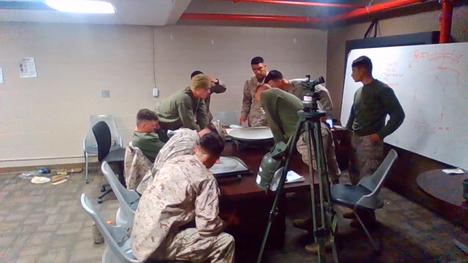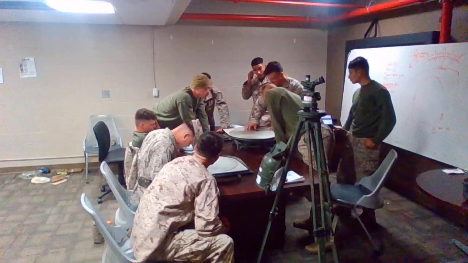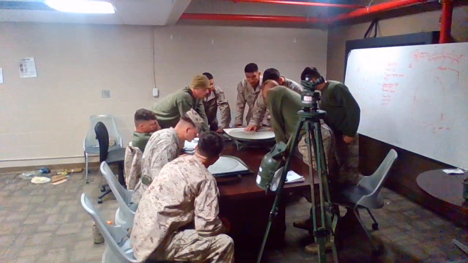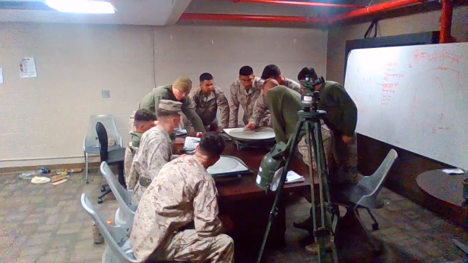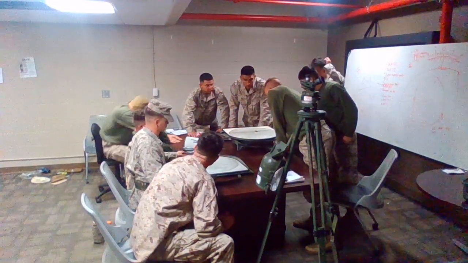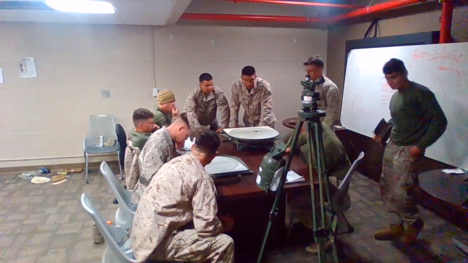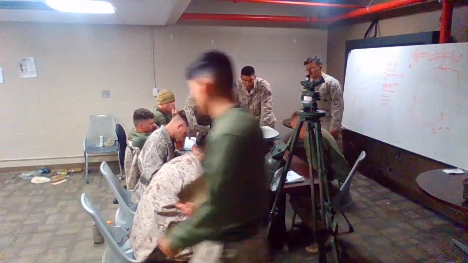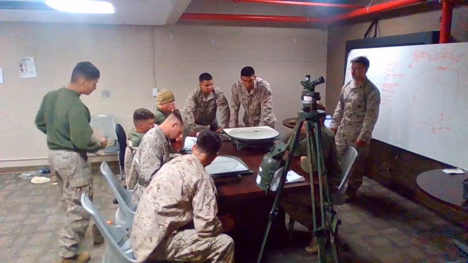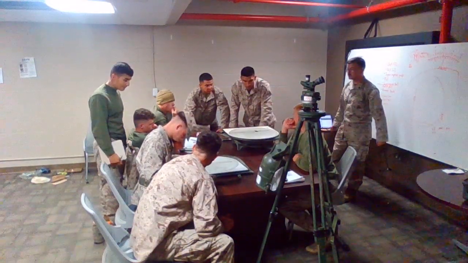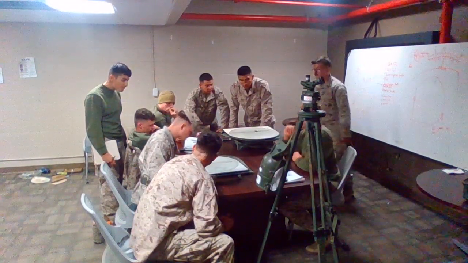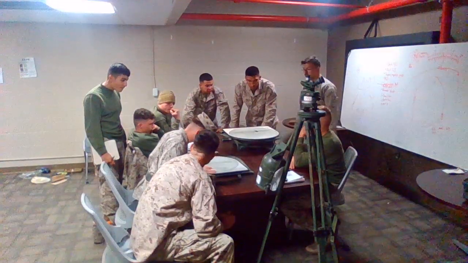If you struggle with just looking at it, you can put your range arm up to it, and you should be able to see through your range arm that it's parallel. If it's not parallel, you're wrong.